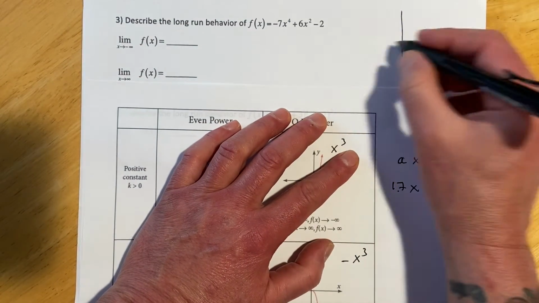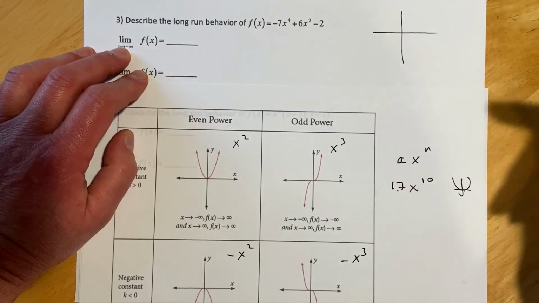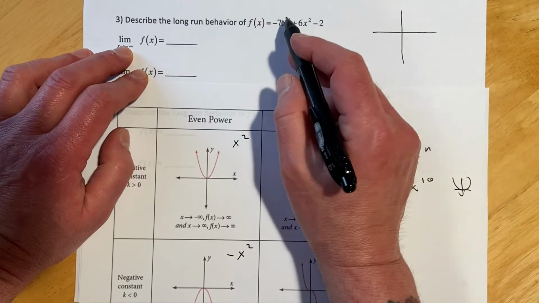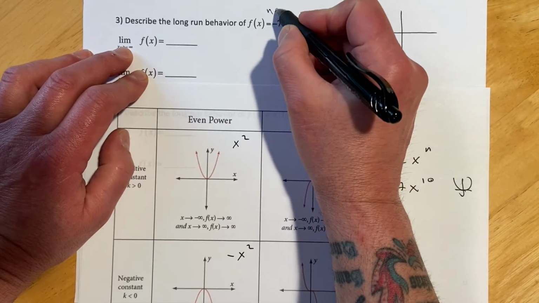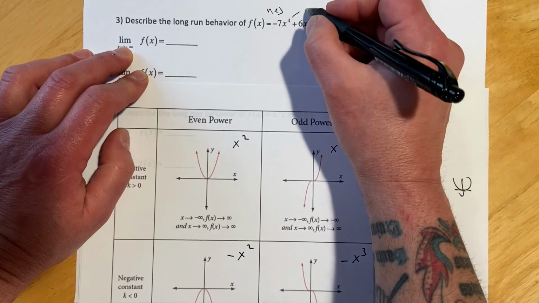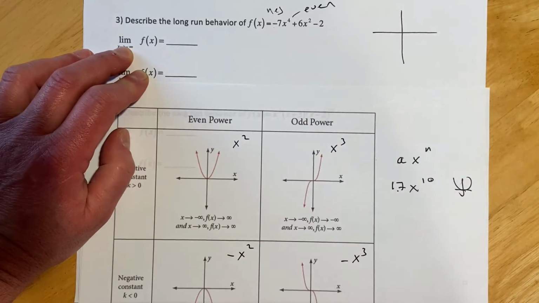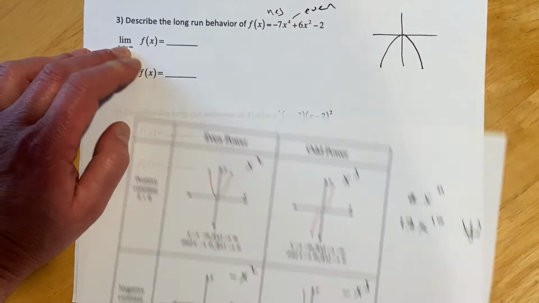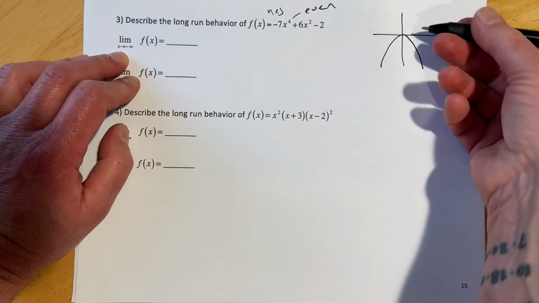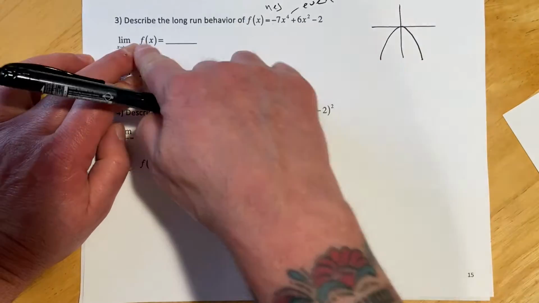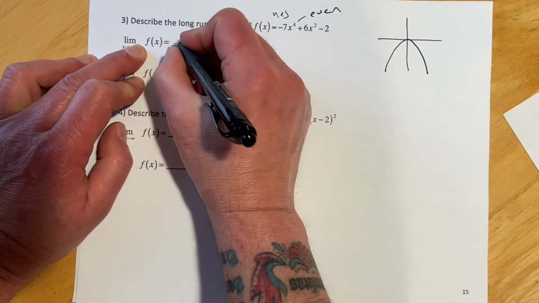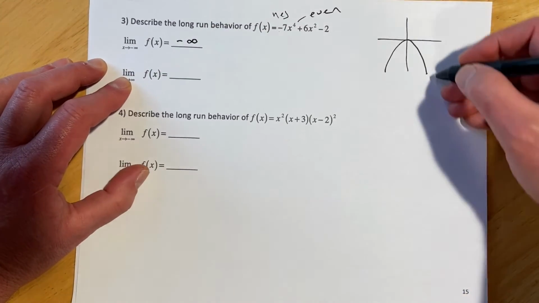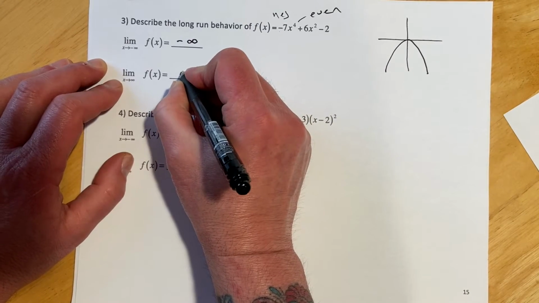So what we have is this function, and they're asking us, what does the function do as the x's go to the left? This thing is a negative, and it is even because that's to the fourth. And negative even things kind of look like negative x squared. So this thing would be opening down. So as the x's go to negative infinity, the y's, or the f of x's, the outputs, are going to negative infinity. And then the limit as x goes to infinity is also, or sorry, negative infinity.